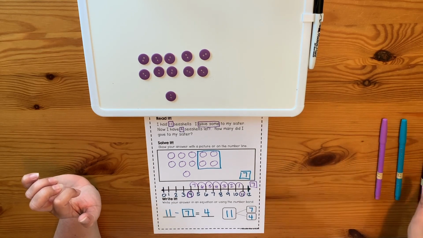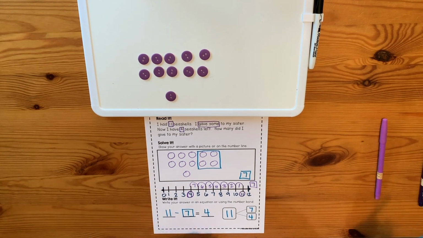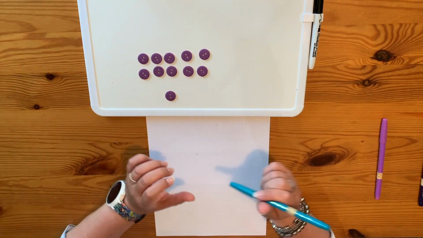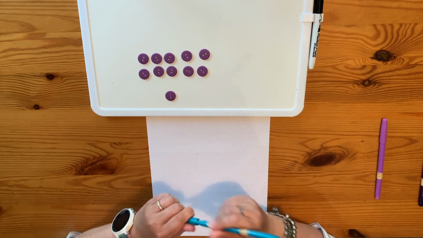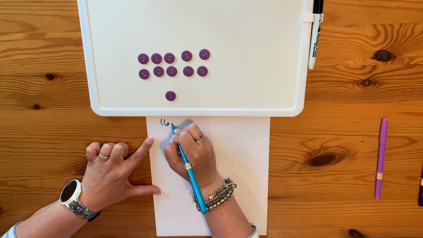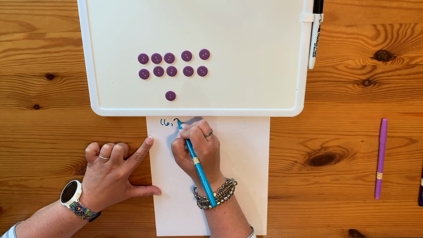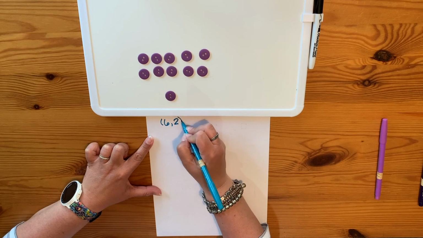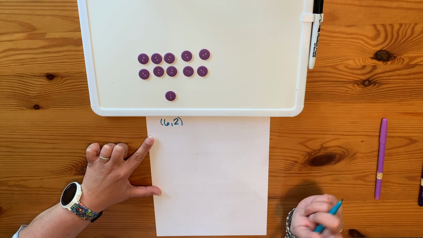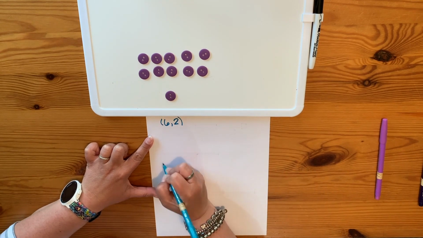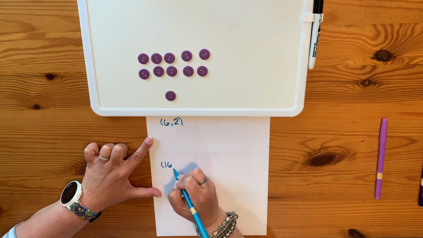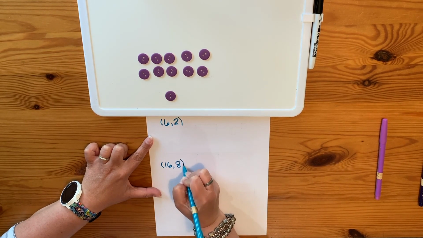Now it's time for your just right challenges. So turn that paper over and let's think about which challenge is just right for you. Challenge number 1 can be that you had 6 seashells and you gave some to your sister or brother, and now you only have 2. How many seashells did you give away? Second just right option, you're going to start with 16 seashells. You gave some away, and now you only have 8 left.